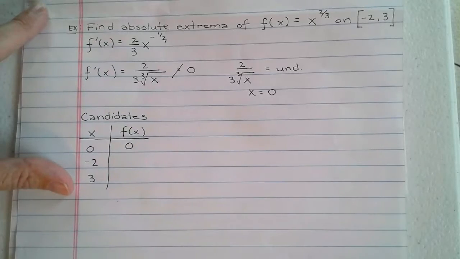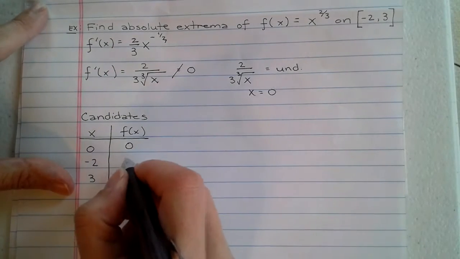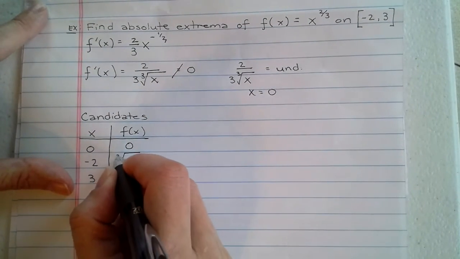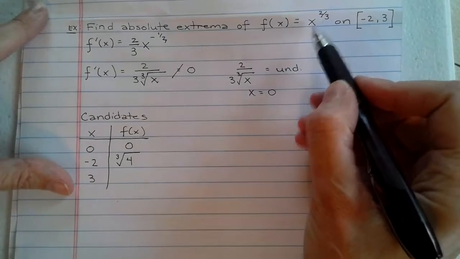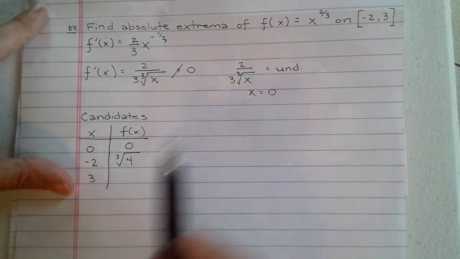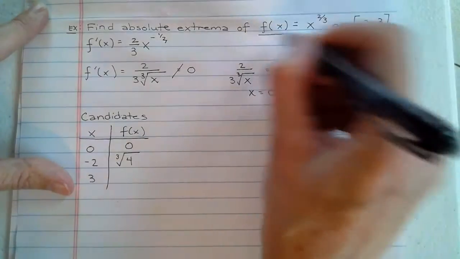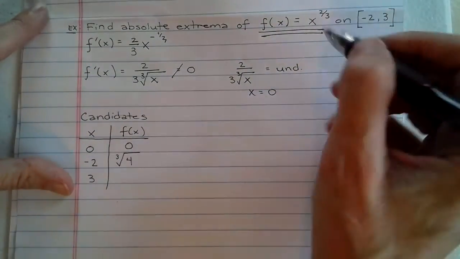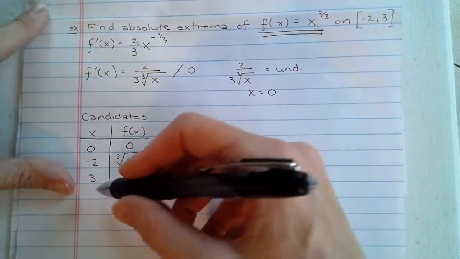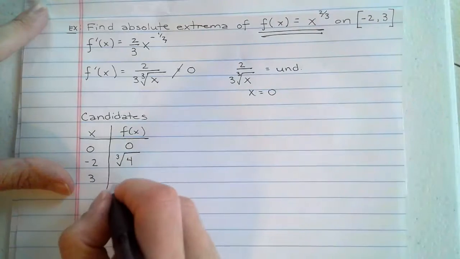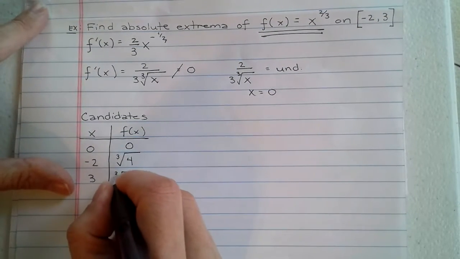When plugging in a -2, I'm getting the third root of 4, right? -2 squared, and then the third root. And then for plugging in a 3, remember, we're looking at points on the actual graph of f. So if you plug these in here, you'll just get the values of the slopes. So the actual value on the graph, when you plug in a 3, is 3 squared is 9, and the third root of 9 is, well, in my book, it's the third root of 9.